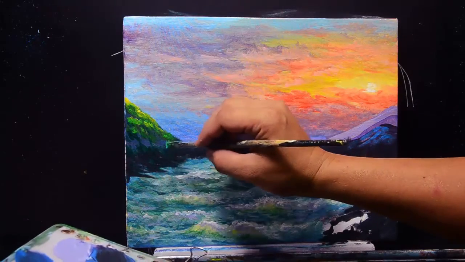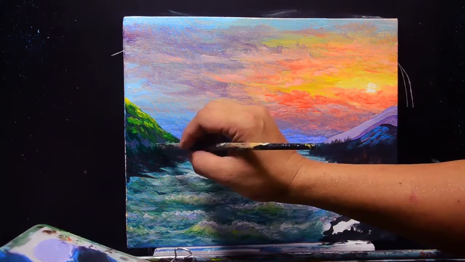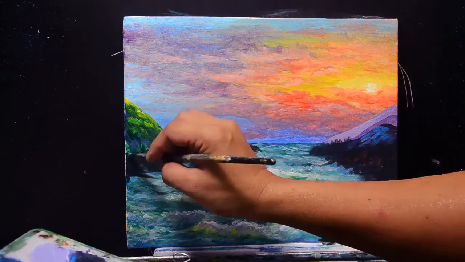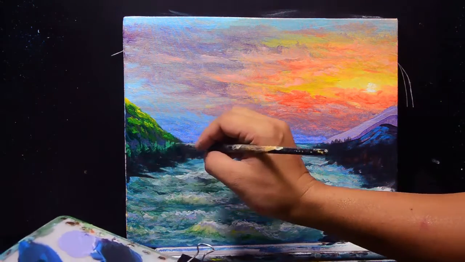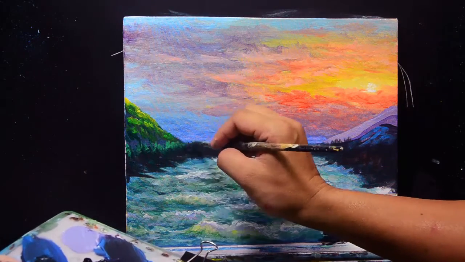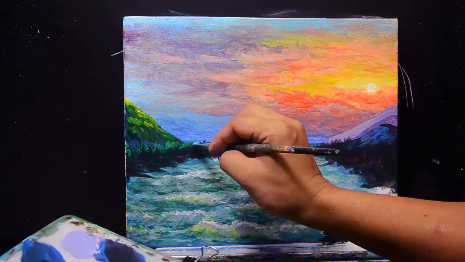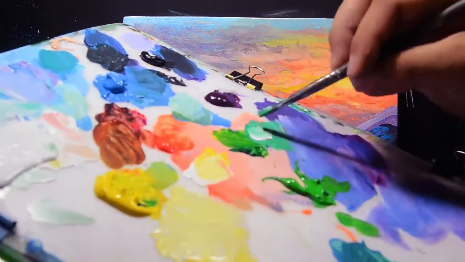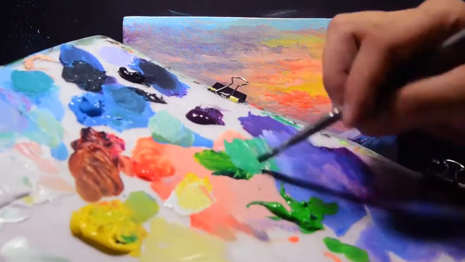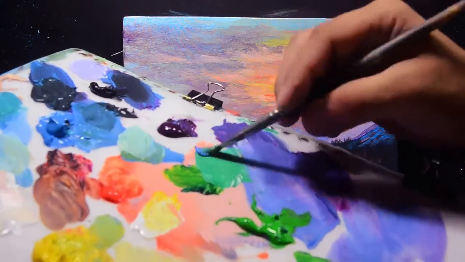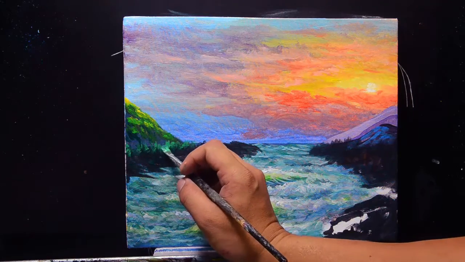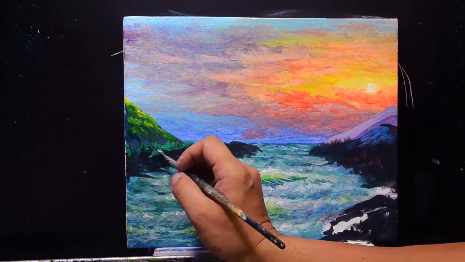Just add here for my trees, this lower portion of this mountain, using this light green color. I mix the color of the Viridian Green and the titanium white for this. Just add small cobalt blue for my trees on this side here.